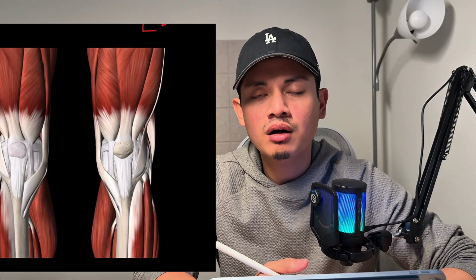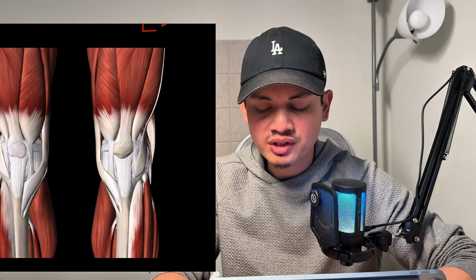Now, one of the main issues and causes of runner's knee, which is also known as patellofemoral pain syndrome, is an issue with how the patella moves relative to the femur.